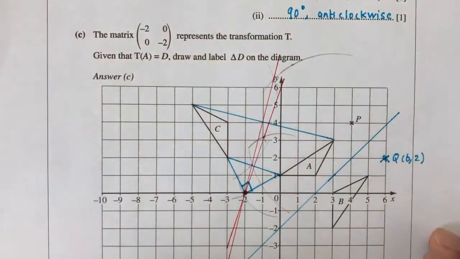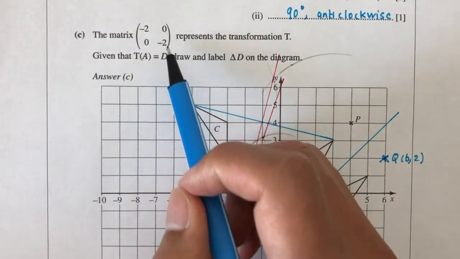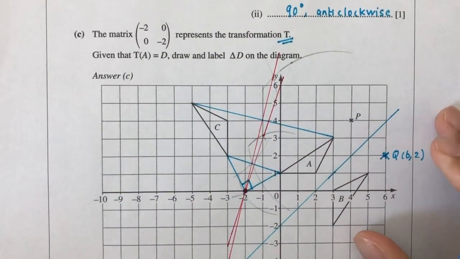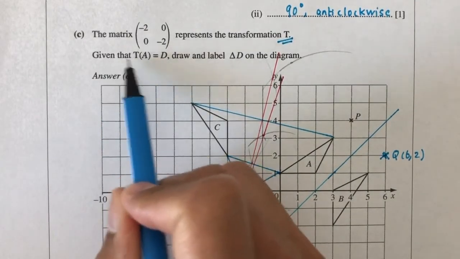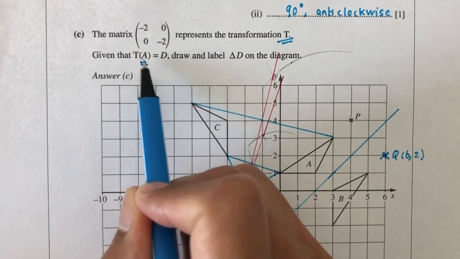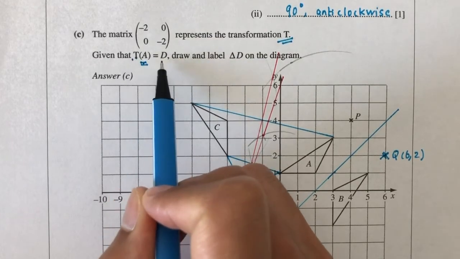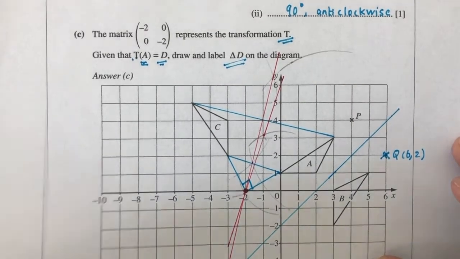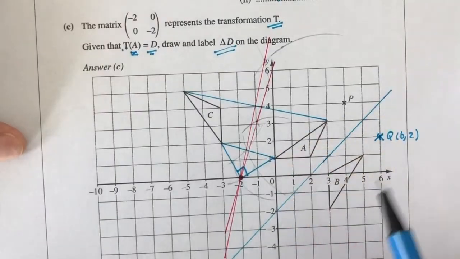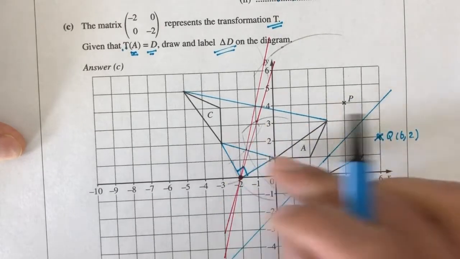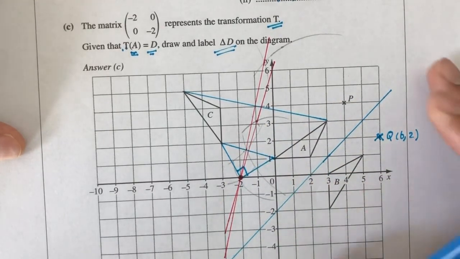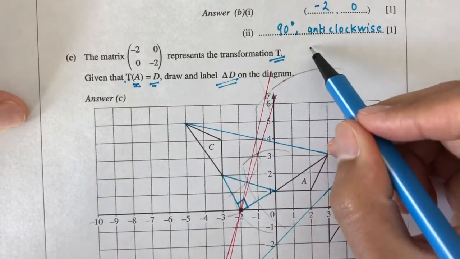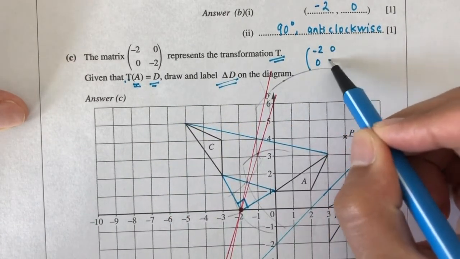Now part C, the matrix (-2, 0; 0, -2) represents the transformation T. Now given that T of A, so this is our object, equals D, draw and label the triangle D. So what is A? The points of A will be this one. So let's take the points of A. The first point here is (0, 1). So T is (-2, 0; 0, -2).